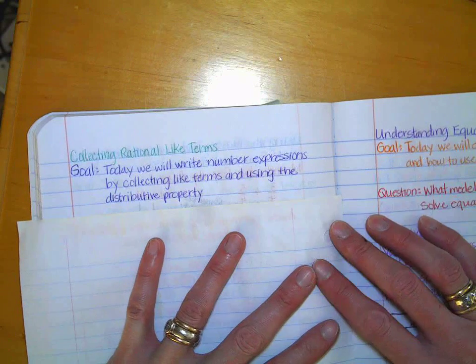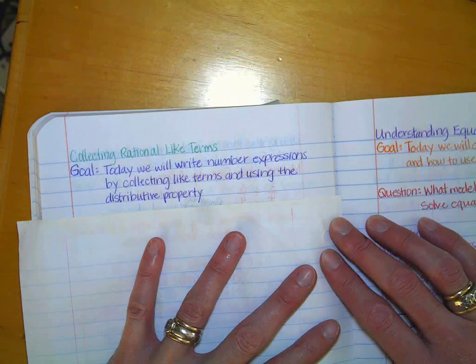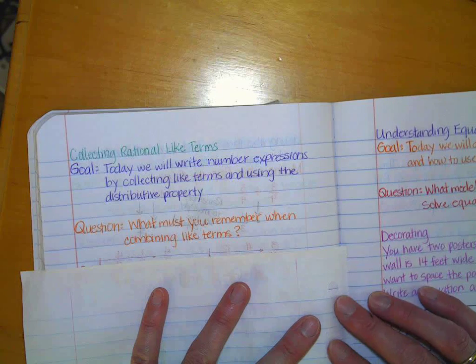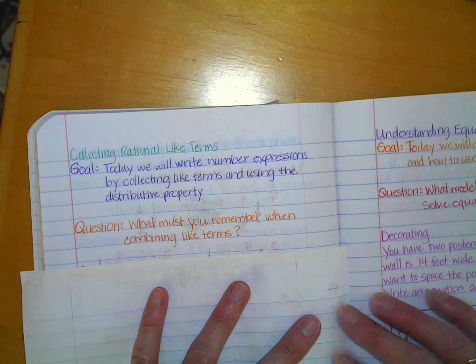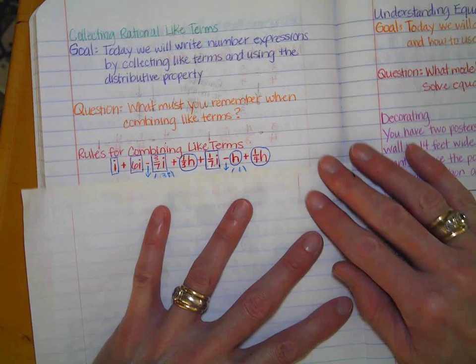So our goal for this lesson today is, we will write a number of expressions by collecting like terms and using the distributive property. The question that I want you to think about is, what must you remember when combining like terms? There is one specific thing that you have to be aware of all the time.